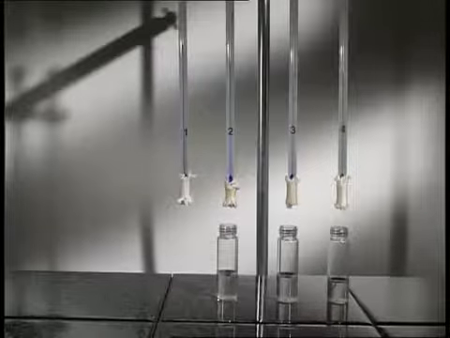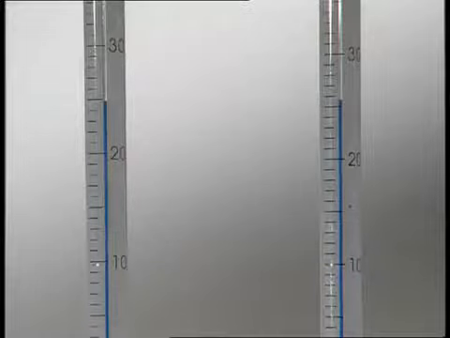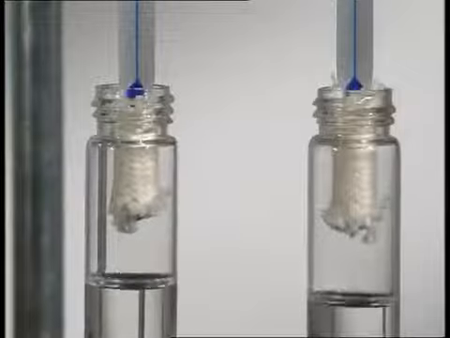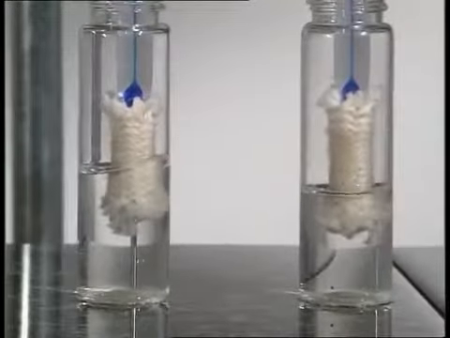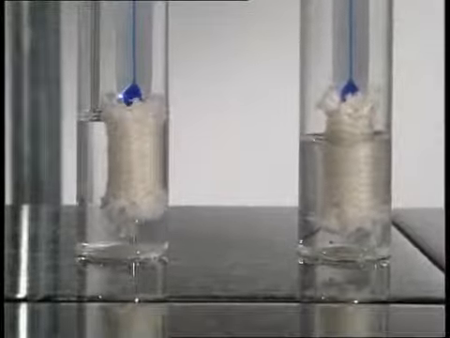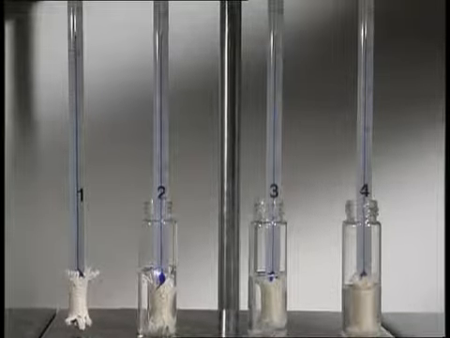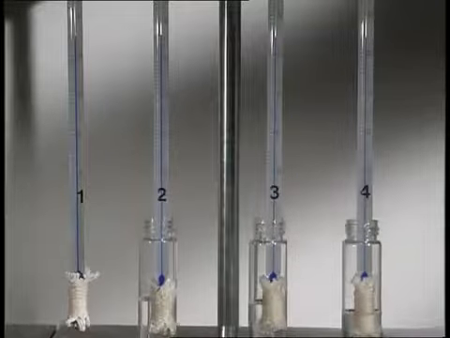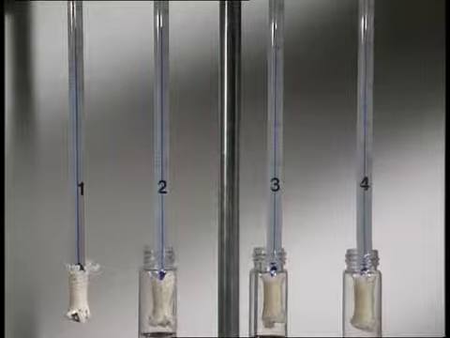It's possible to see how different liquids take heat from their surroundings using thermometers wrapped in string. They all start off at room temperature. The string absorbs the liquids. Number 1 on the left is a control. Number 2 is dipped into water, 3 into ethanol and 4 into ether.